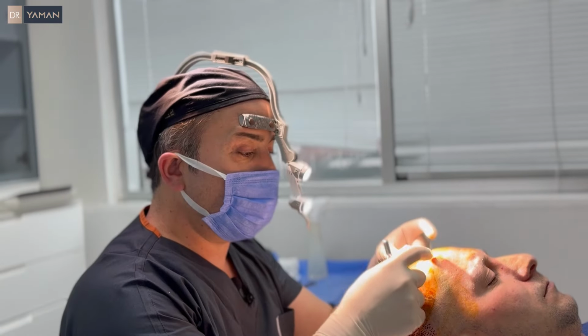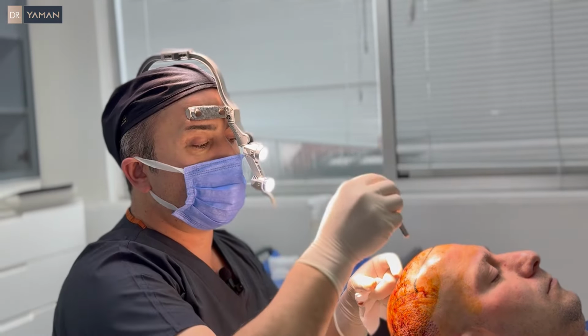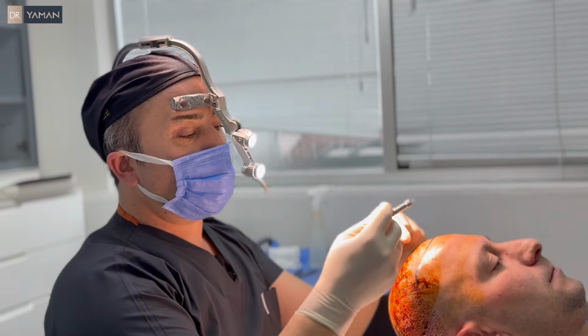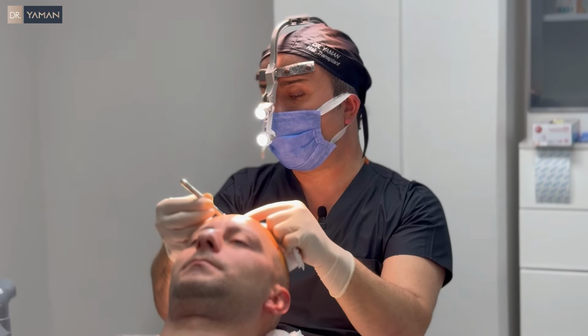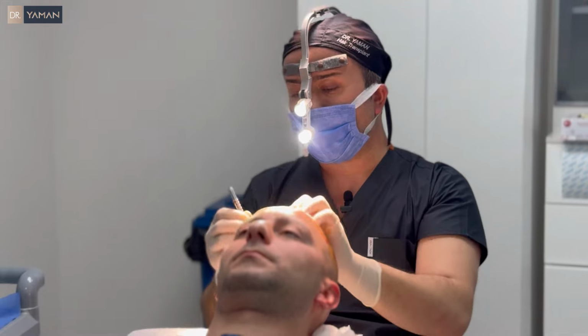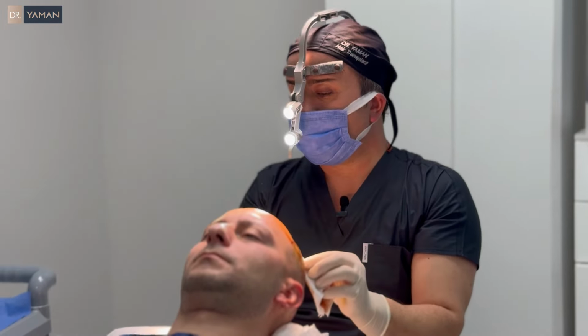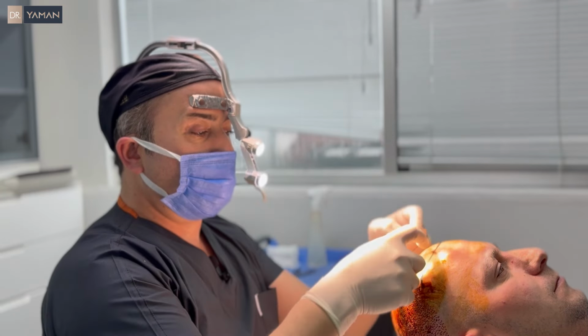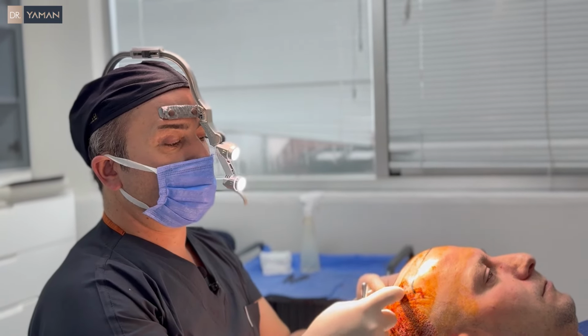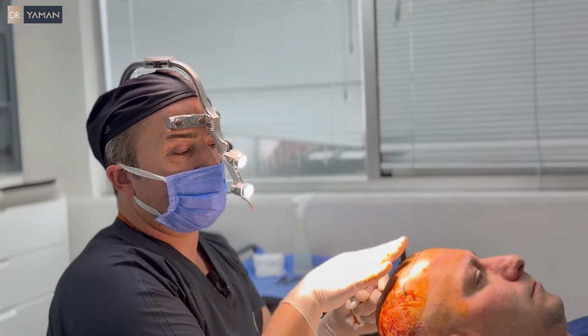This part is really important. If you put the hair like this, it will grow toward the eyes, and you need to arrange a really good direction and angle. We are lucky we have a direction from our existing hair, because he has too much existing hair, and we can see the direction.